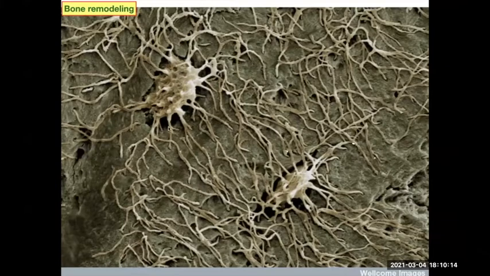They're sitting in there with all these processes coming out of their cell, going through the canaliculi, connected to some kind of blood supply. And they're also connected with the other osteocytes in here, and they'll also eventually be able to signal to the osteoblasts and osteoclasts.